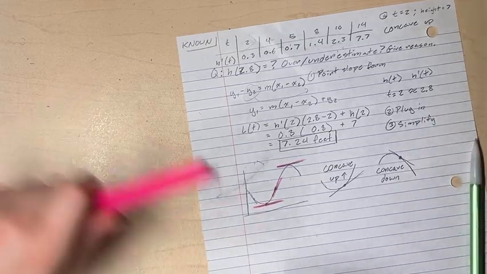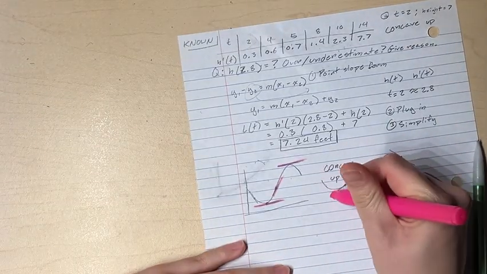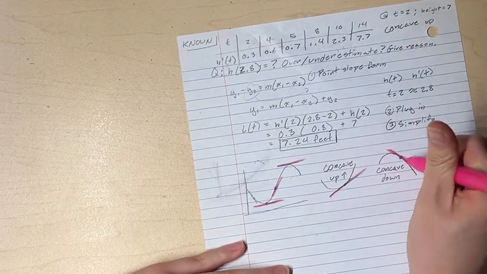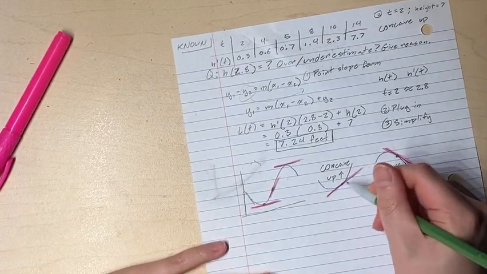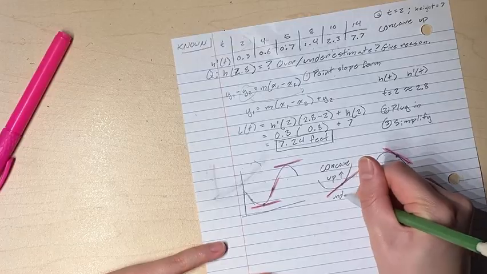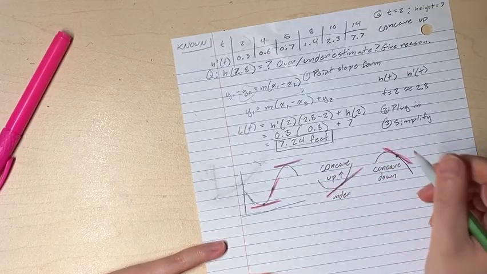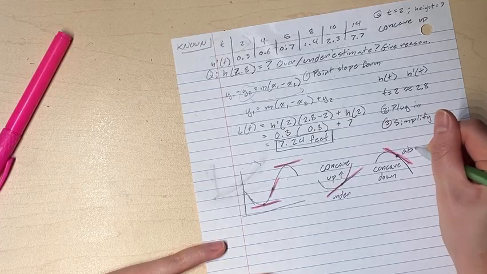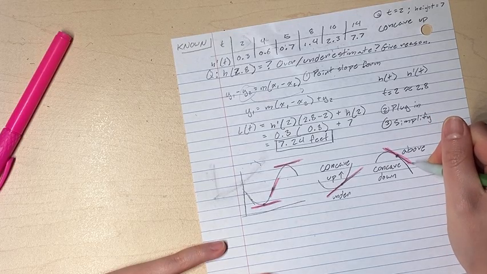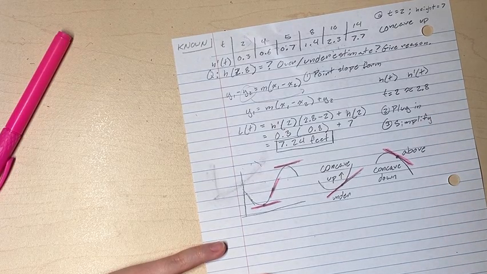So what's the difference between our tangent lines here? You can see in the concave up one, our tangent line is underneath the real line, and in concave down, our tangent line is actually above. So what do you think this means?